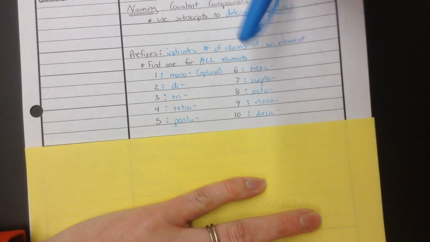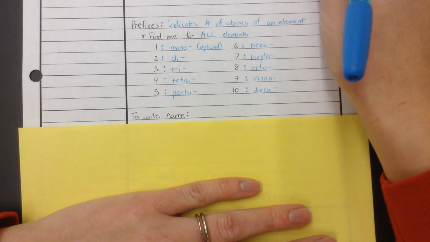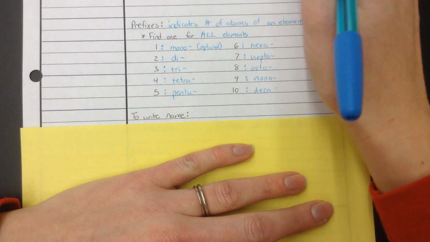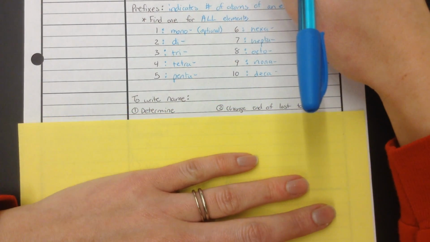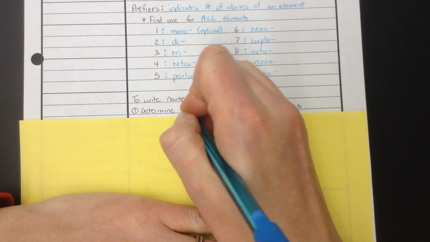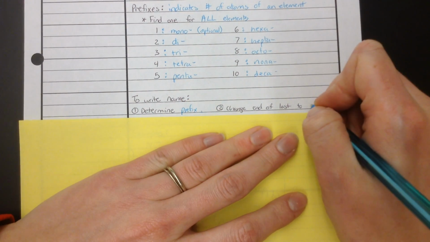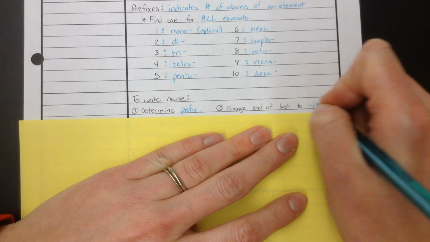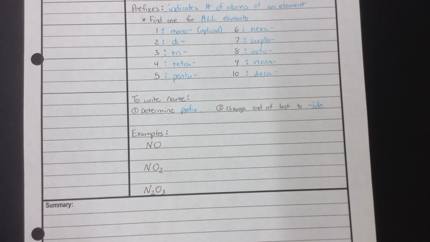Now the other thing that you need to do when you're writing a name for a covalent compound is that you have to change the end to "ide" like we did before. So we're going to write that down now. The first thing is we have to determine the prefix. That's our first step. Then our second step is to change the end of the last thing to "ide." So now we're going to practice that with some examples here.